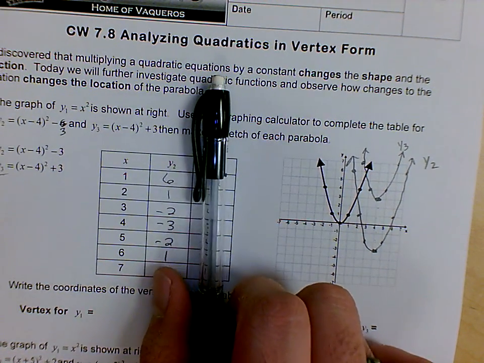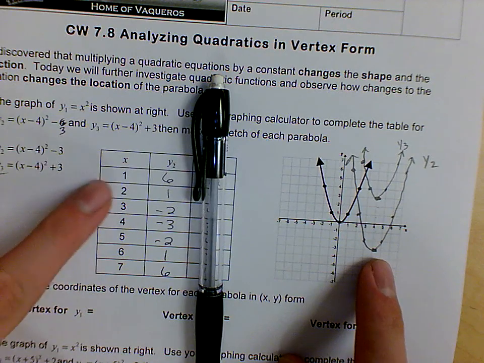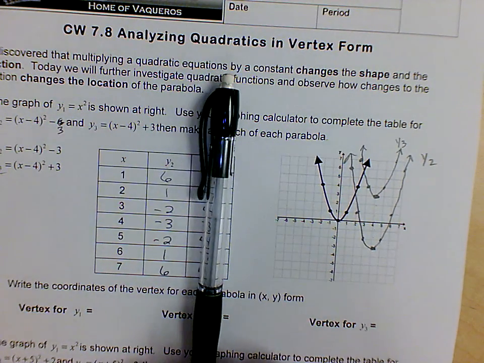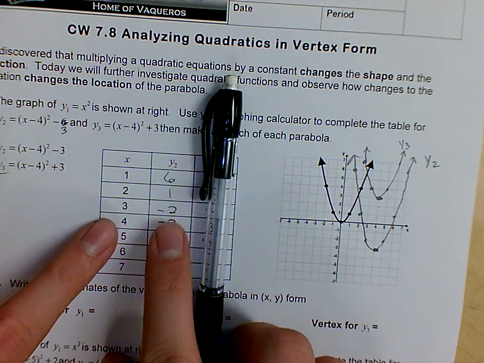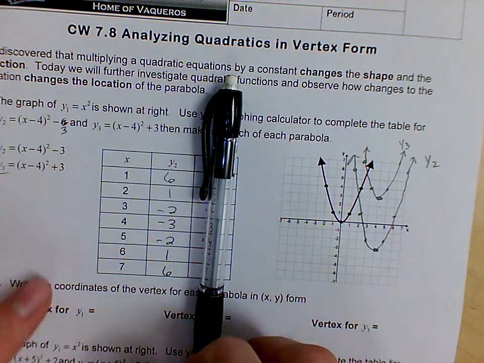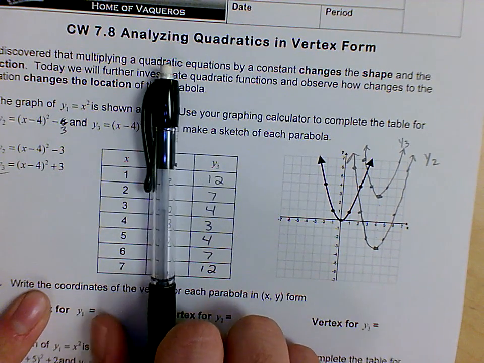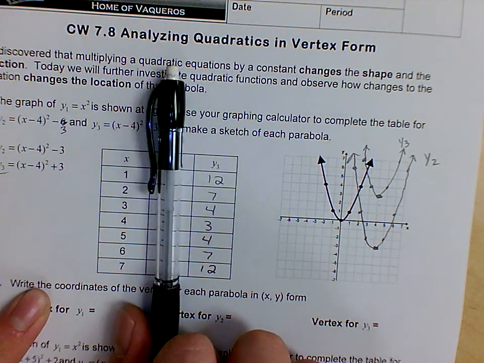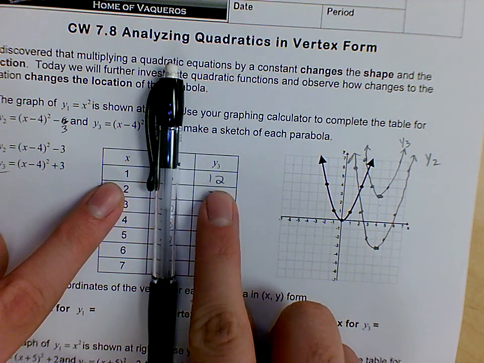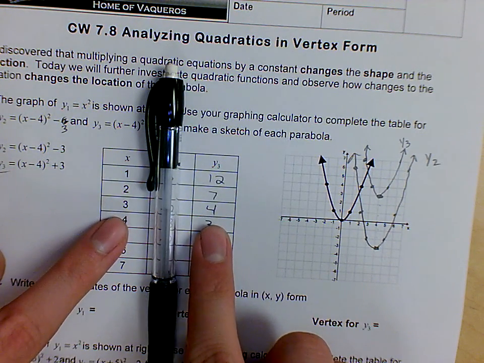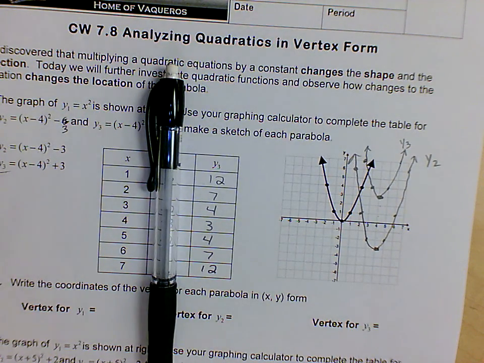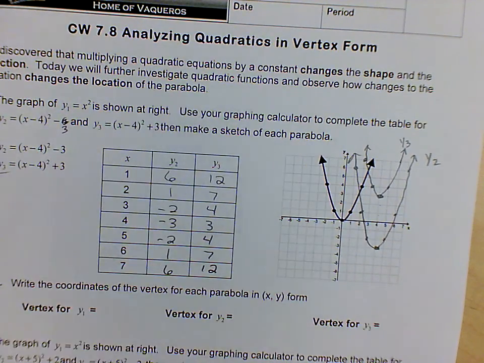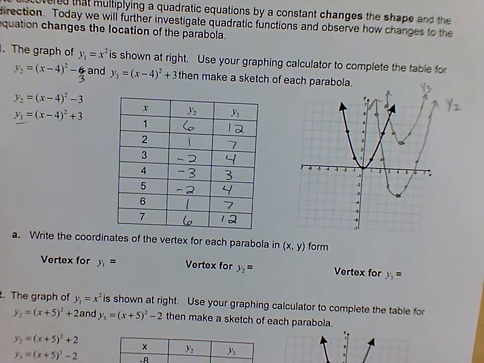When you were plotting the first parabola, which was my y2, sometimes it's easier to just cover up those other values and plot 1, 6. Plot 2, 1, 3, -2, 4, -3, and so on. And then when you're applying the second parabola, go ahead and cover up that middle row or middle column. So then you'll plot the points 1, 12, 2, 7, 3, 4, 4, 3, 5, 4, and so on. So I've seen in some students they like to cover it up to make it easy so that they know what points to plot.